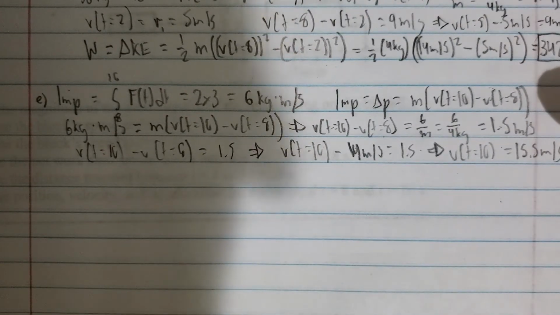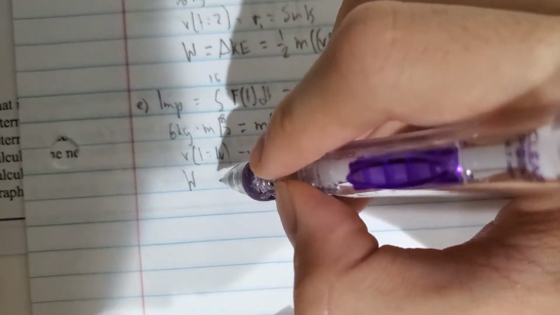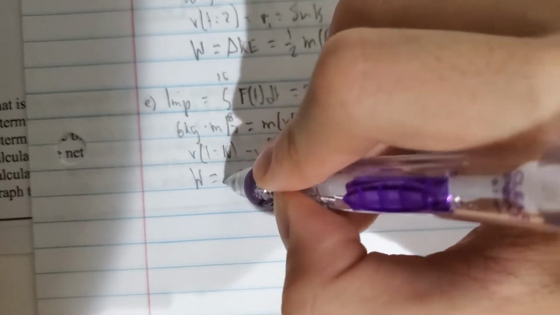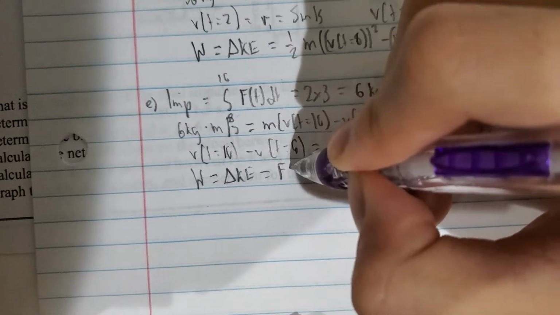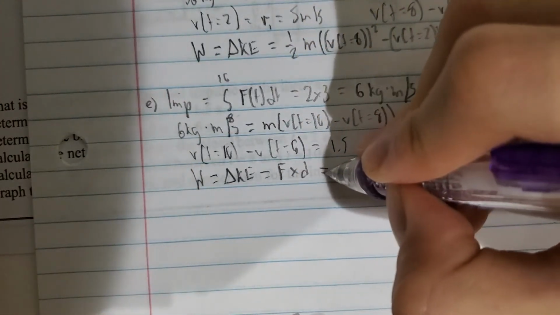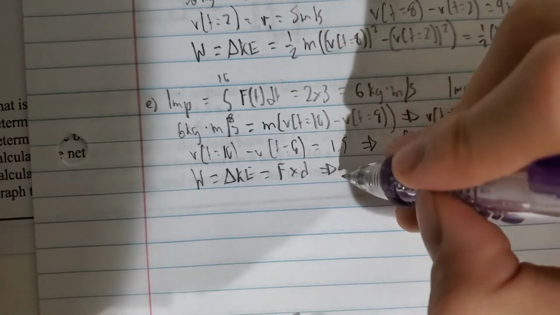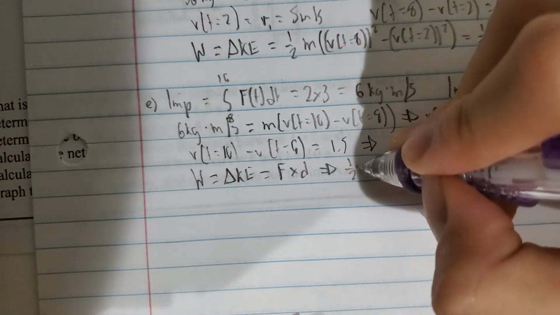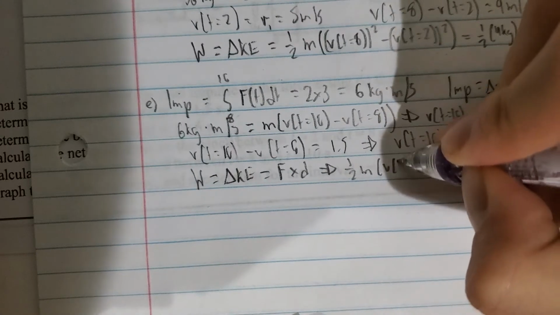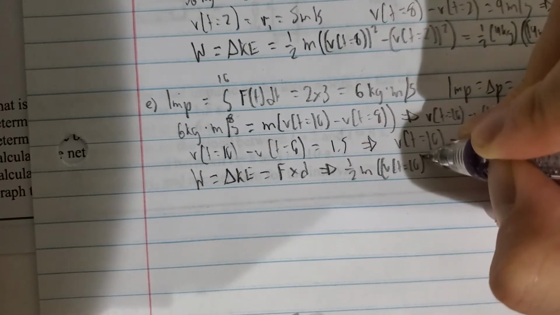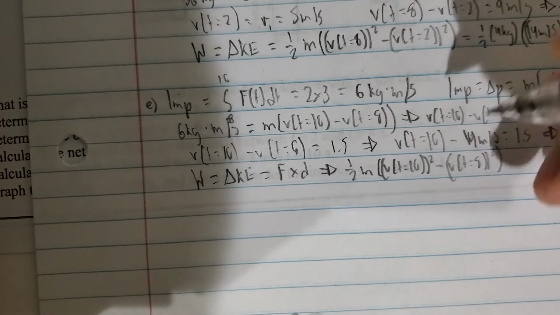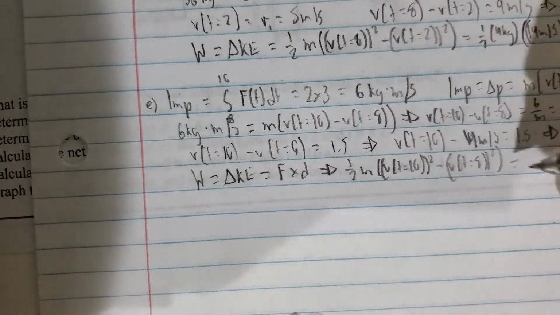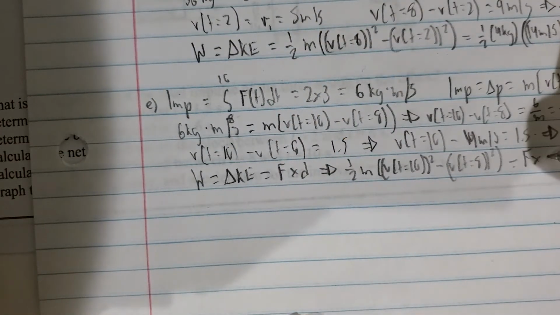Okay, now that I have this, I can use it to find work, which will help me find the distance traveled. Now, I know two equations for work. Work is the change in kinetic energy, but I also know that work is equal to force times the distance traveled. The change in kinetic energy is equal to 1/2 times m times V at t equals 10 squared minus V at t equals 8 squared.